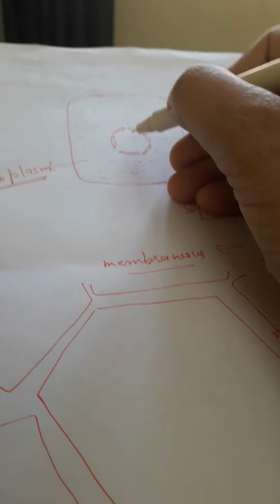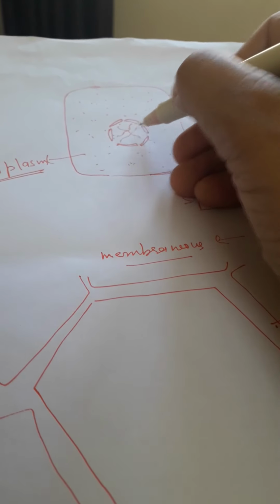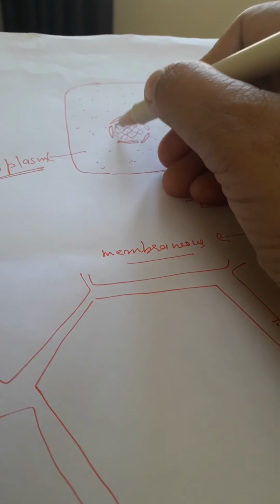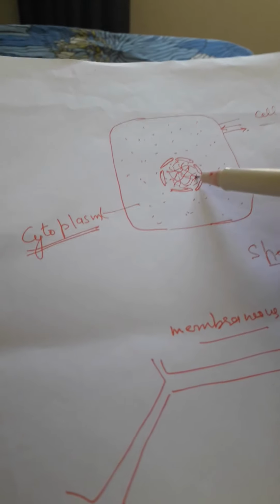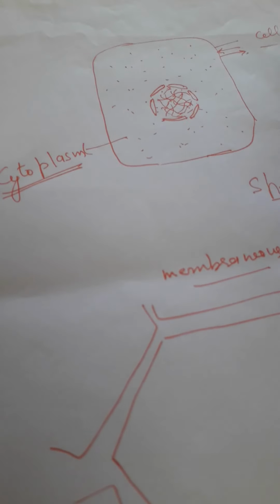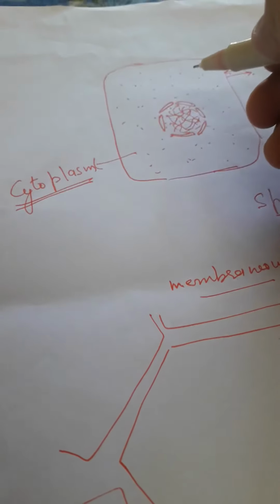And then inside the nucleus there are chromosomes, or it lies in the form of chromatin network. This we will read later on in detail. Now let us read about some other cell organelles. So cytoplasm, cell membrane, also called plasma membrane, nucleus. Now let's draw the other organelle named endoplasmic reticulum.